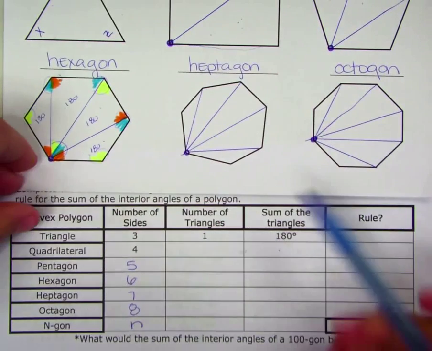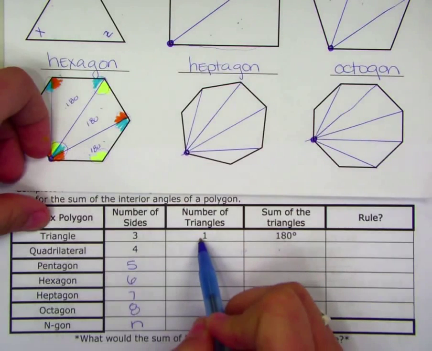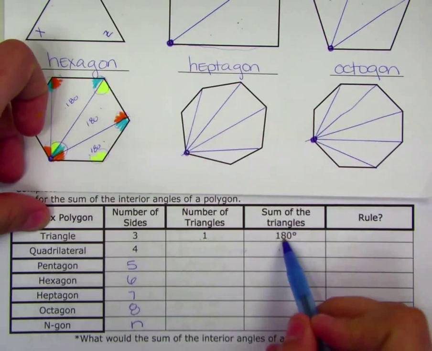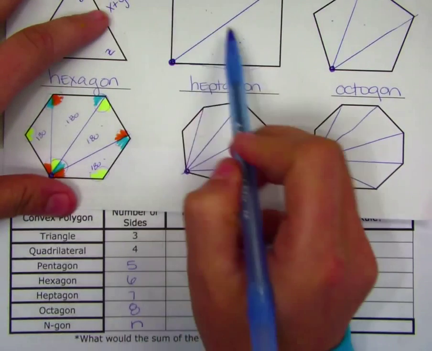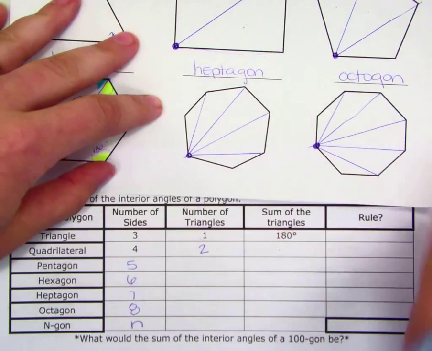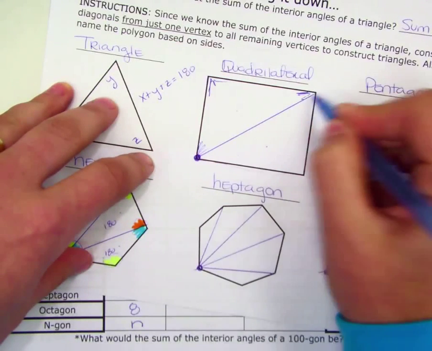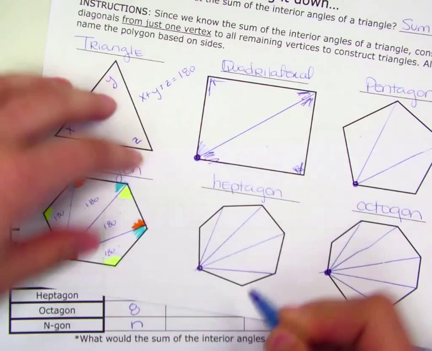Okay, doing an investigation. A triangle has 3 sides, and that includes one triangle, so that means it adds up to 180. A quadrilateral is made up of 2 triangles. So this 180 plus this 180, right?